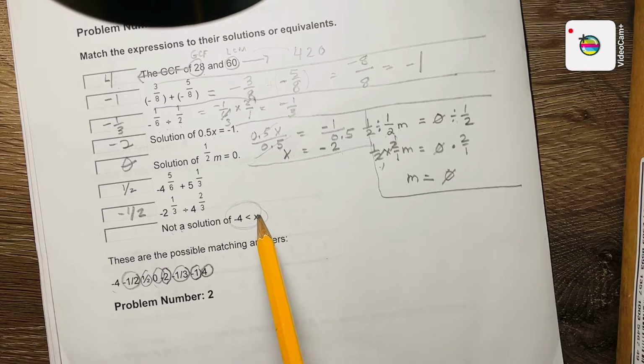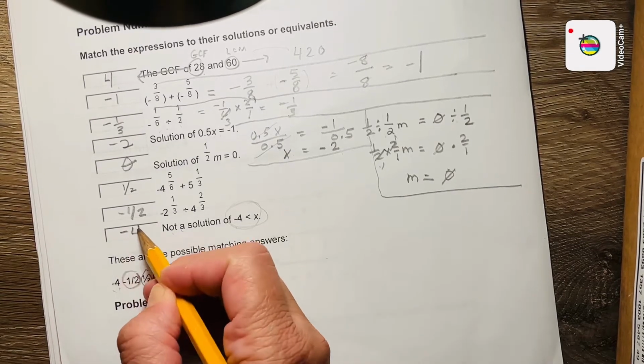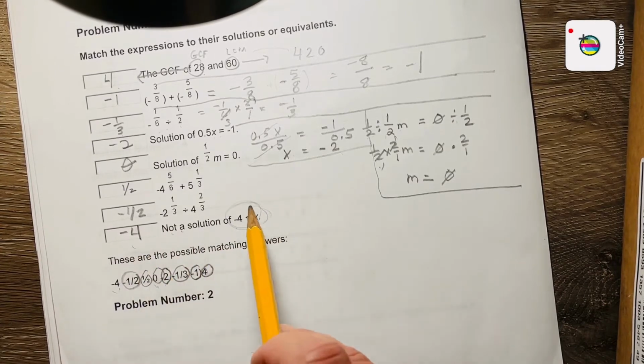This problem says x is greater than -4. 4 is greater than -4. -1 is greater than -4. -1/3 is greater than -4. -2 is greater. Remember, on the negative sides, the smaller the number, the greater it is on the negative. 0 is greater. All of these are greater than -4 except -4. So yes, -4 is the right answer for this problem.